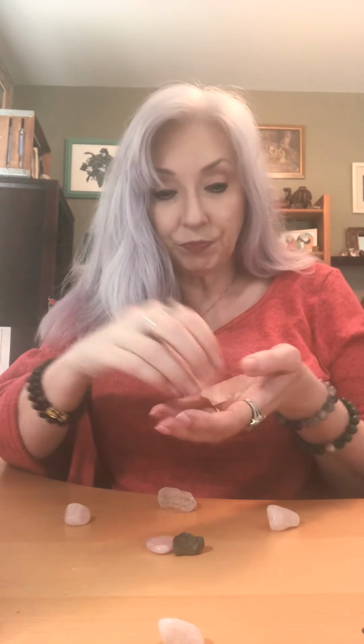And then for the second pyramid, because of the ability of clear quartz crystals to amplify the manifestation power of surrounding stones, I'm going to use clear quartz crystals for the other part of my pyramid. So I have rose quartz as one triangle, and clear quartz points as a second triangle.